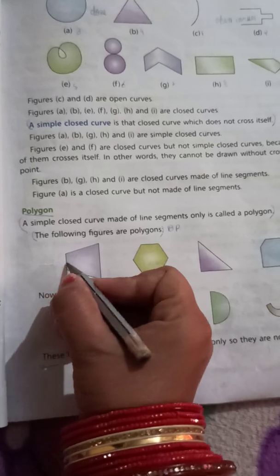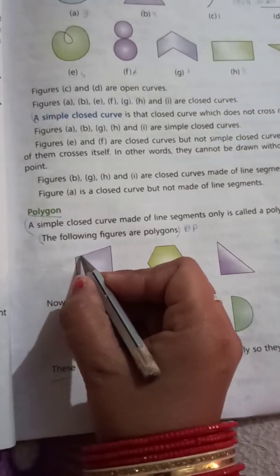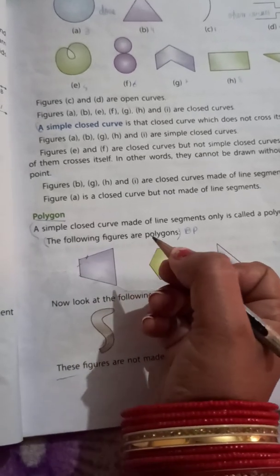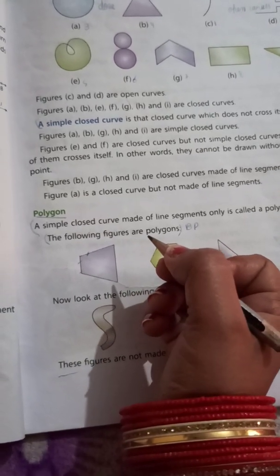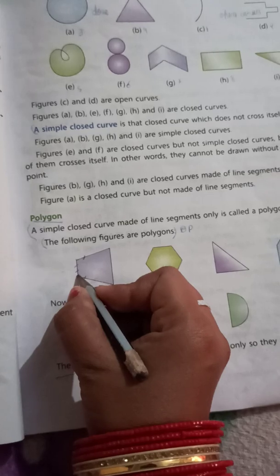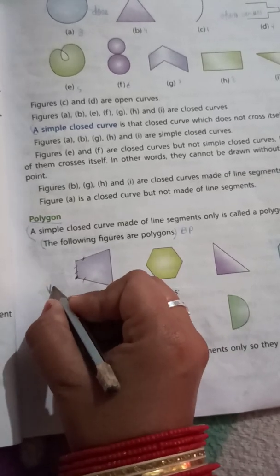Any two sides with a common endpoint are adjacent sides. See, dear students, these two are adjacent sides. They have a common endpoint. The point where two sides meet is known as a vertex. This is called a vertex.